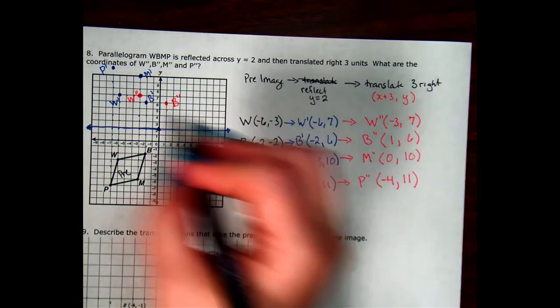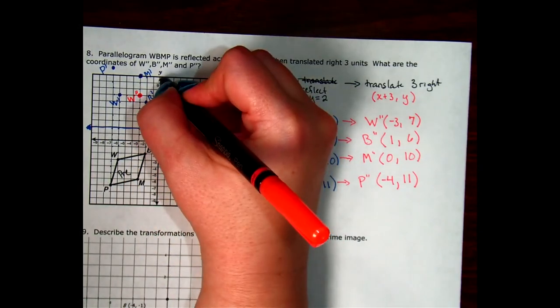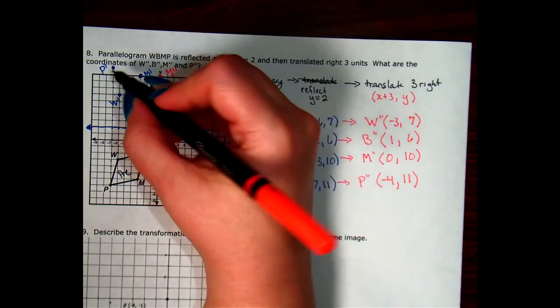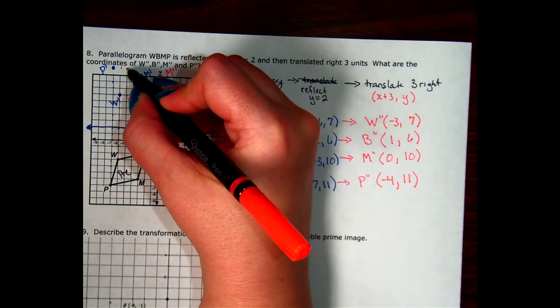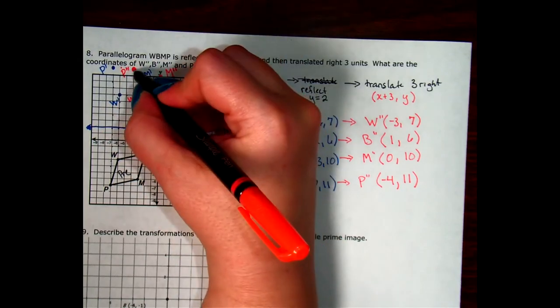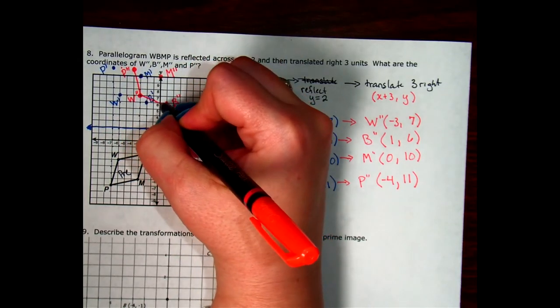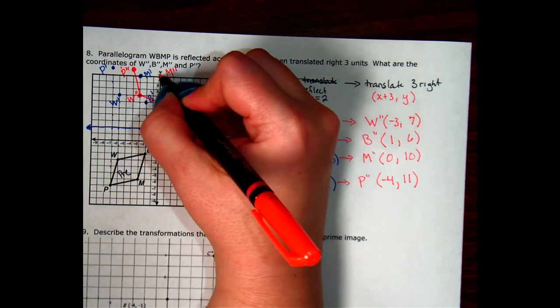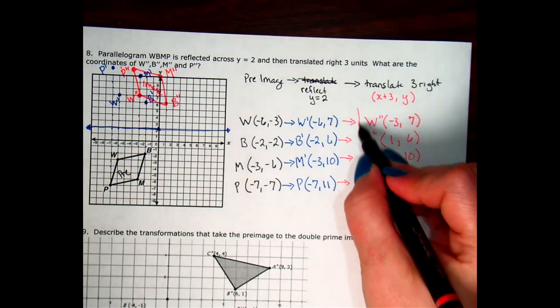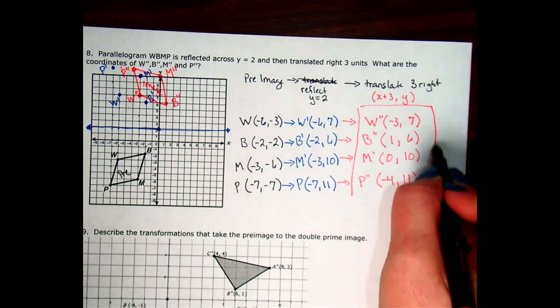Double prime. M is at 0, 10. Because it moved 3 units from M prime. And P is going to move 3 units right. 1, 2, 3. Here is P double prime. Here is the graph of my new image. And these are the coordinates.